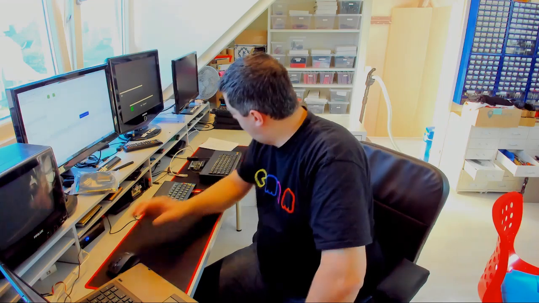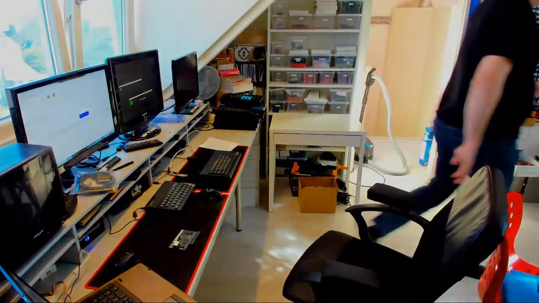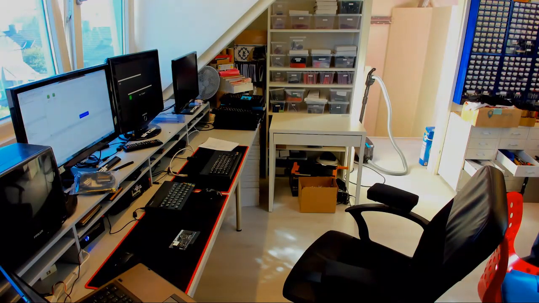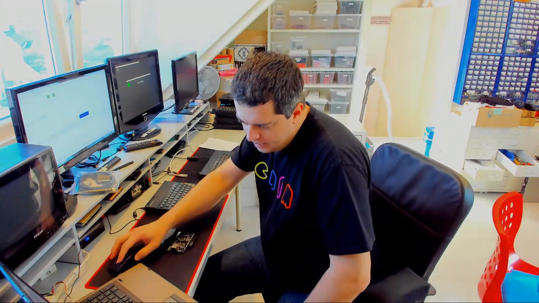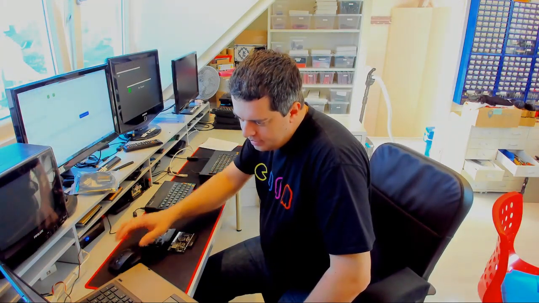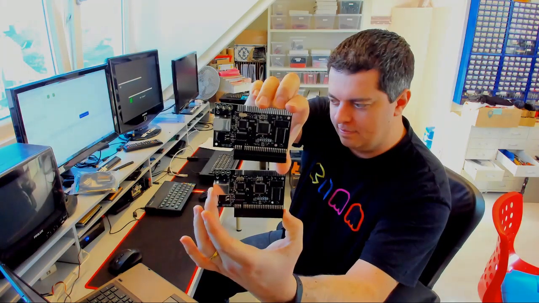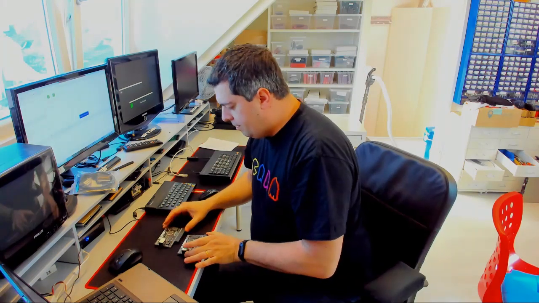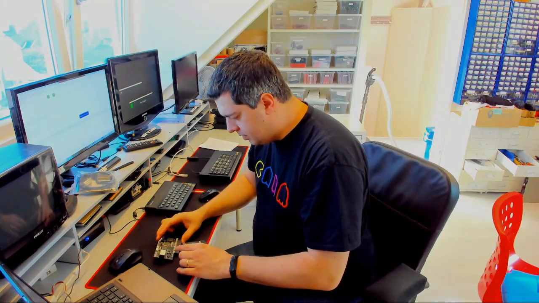Alright, what I want to do is show you my second Spectranet board here, which I just assembled, and to show you that it's actually the second one, of course I have to prove that. So now I have two. You can see here I've got two Spectranet boards. I've done some slight modifications to the next board.